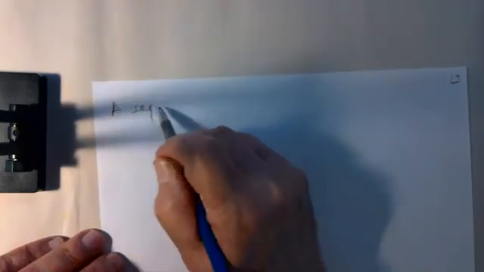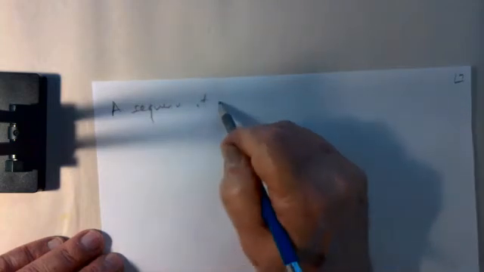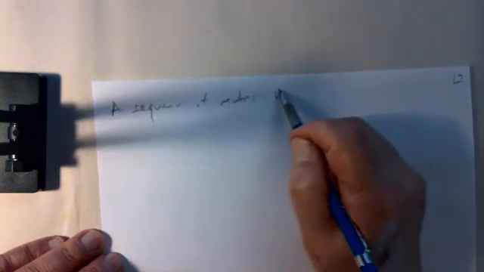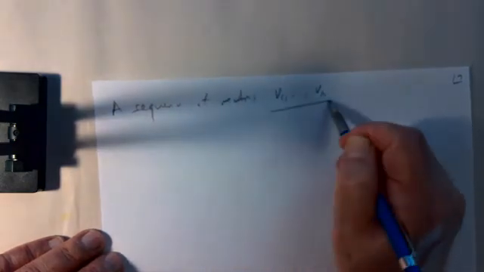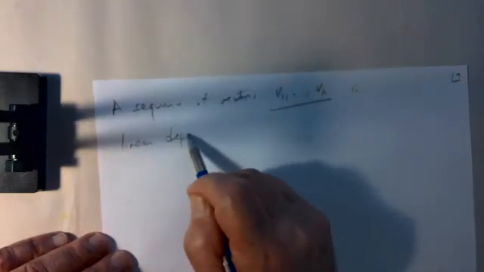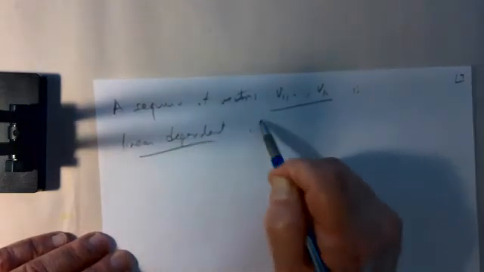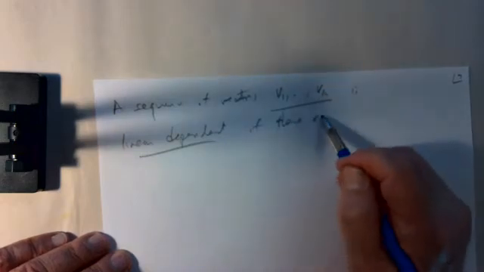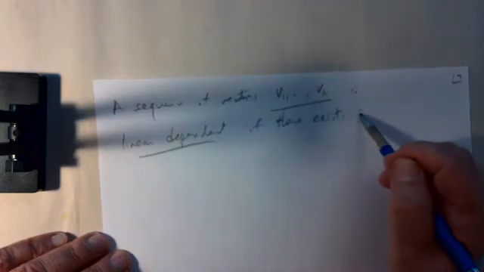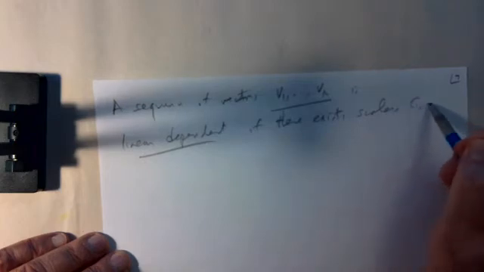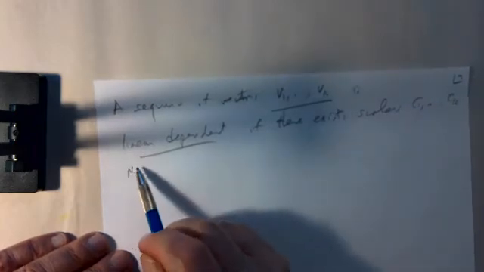So that's a very simple observation, but it's important for the following definition. We say that a sequence of vectors v1 up to v sub k, so the order is important and they're not necessarily distinct, is linearly dependent if there exist scalars, numbers, c1 up to ck, not all 0.